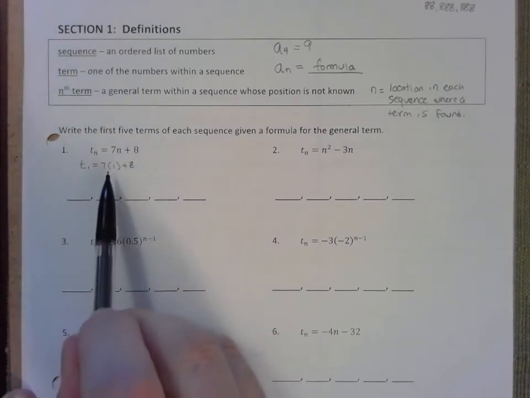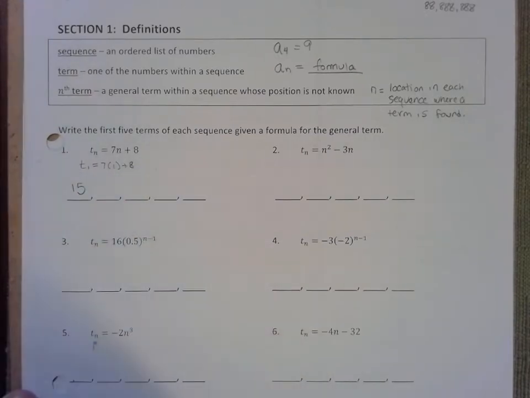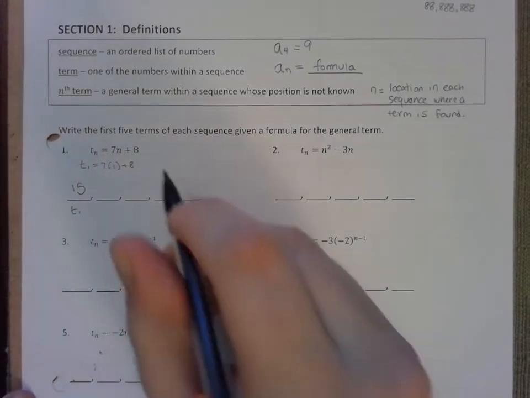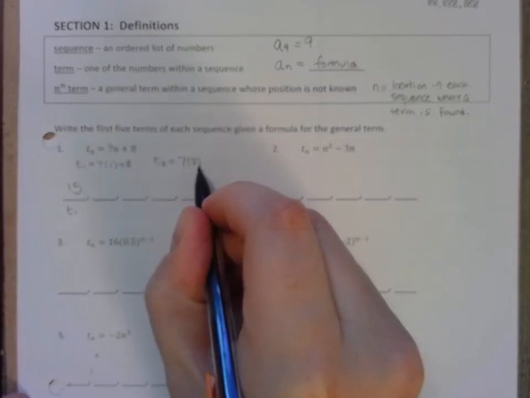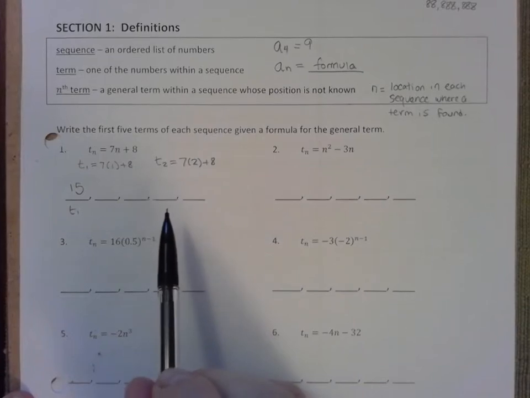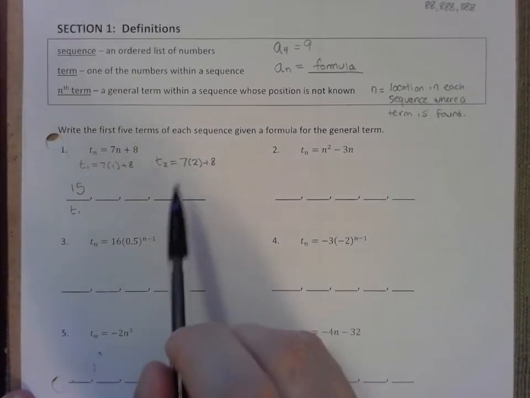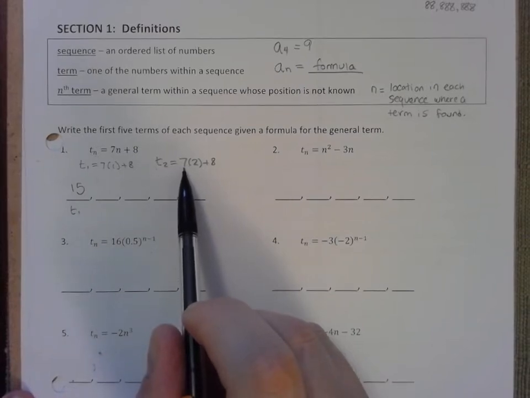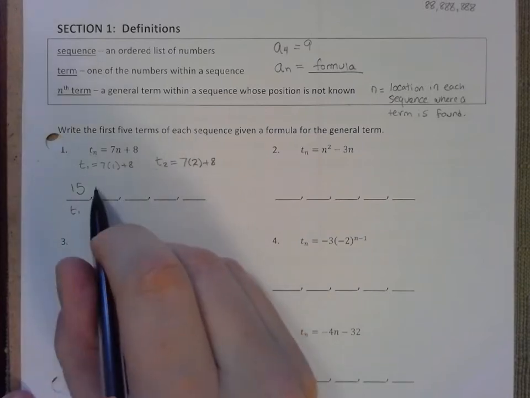Next, I'll evaluate using order of operations. 1 times 7 is 7. 8 more than 7 makes 15. So the value of my first term, t sub 1, equals 15. The value of my second term, t sub 2, is 7 times 2 plus 8. After doing at least maybe 2 or 3 terms, maybe we can do like what we did in the warm-up and guess the next 2 without evaluating our formula. Let's evaluate this one though using order of operations. 7 times 2 is 14. 8 more than 14 makes 22.